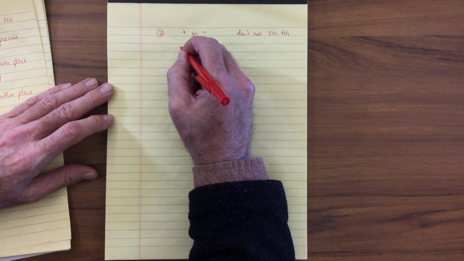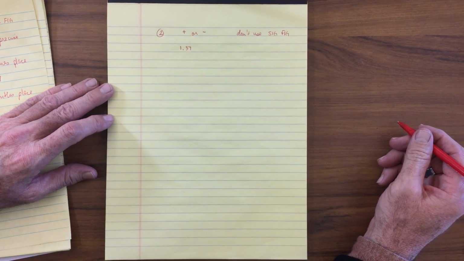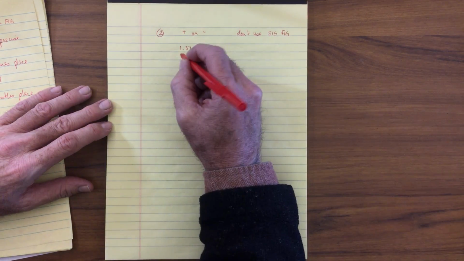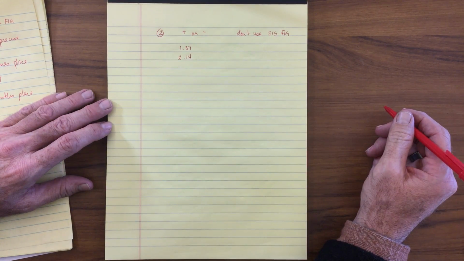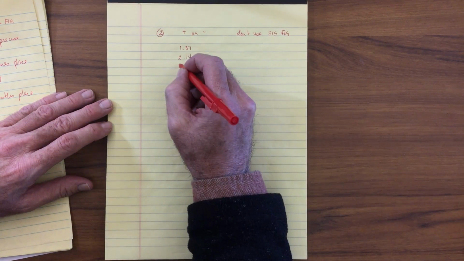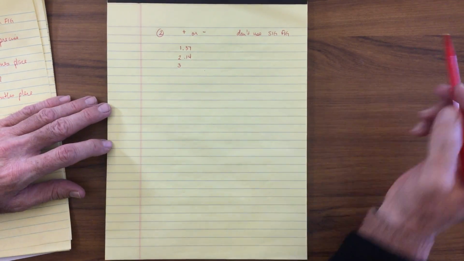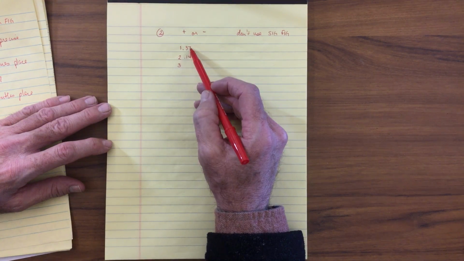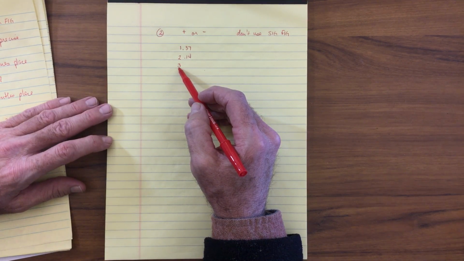Let's say you have a measurement of 1.37 and we are adding to that 2.14 and 3. Let's say we're collecting some class data and 2 people use the scales that measure to the hundredths right here, and 1 person used a different scale that just measured to the single digits.